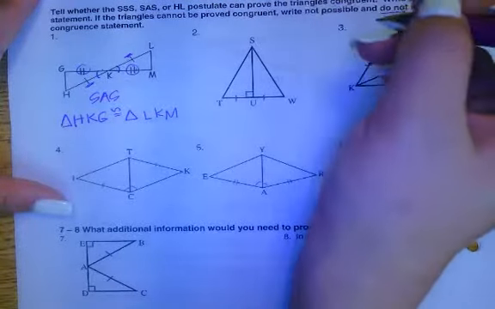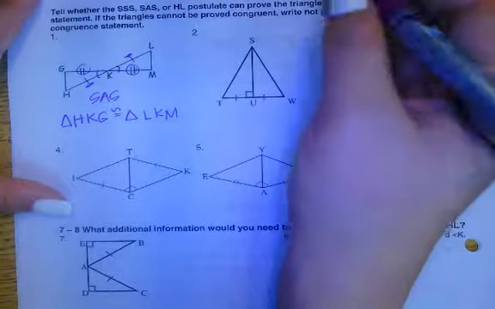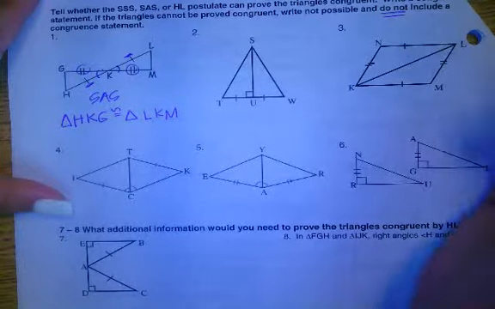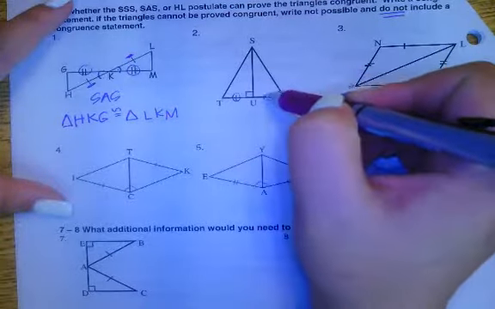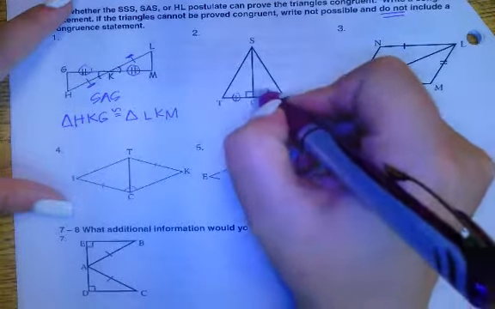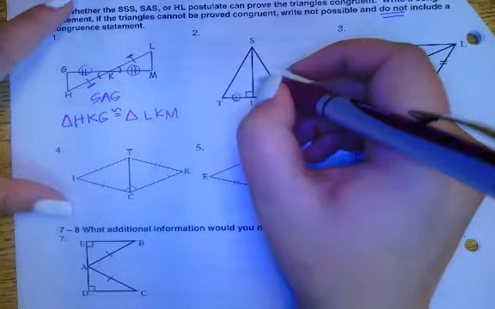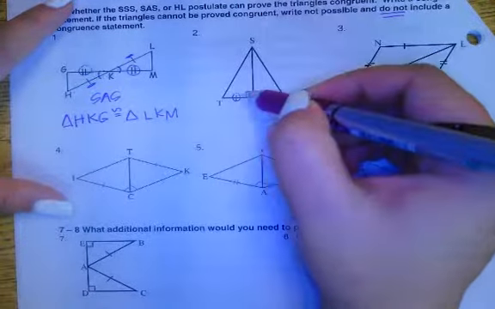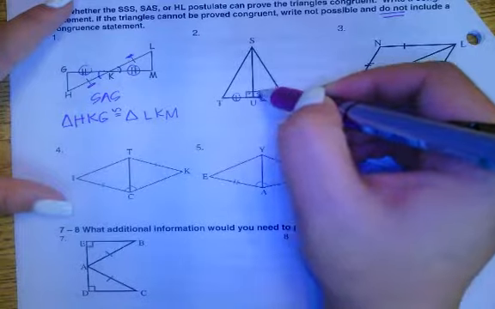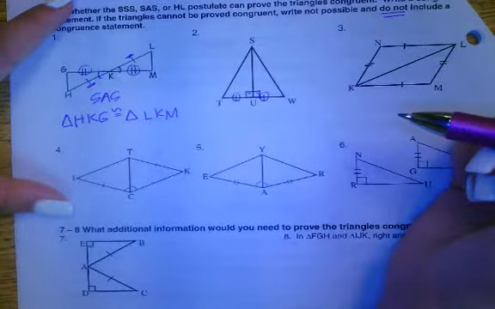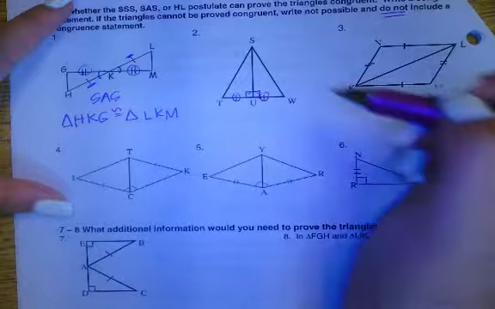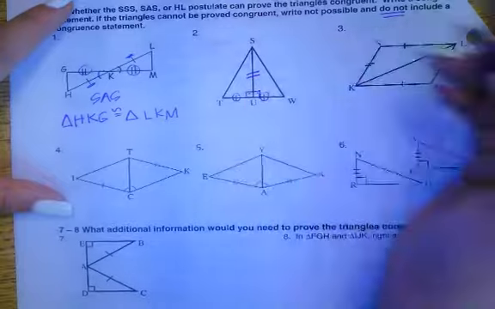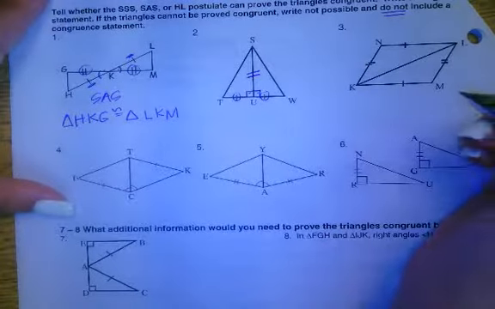Okay, number 2. We have a side here that are congruent. What do we know is the angle of SUW? A right angle, so 90 degrees. So we know that they have a side congruent, an angle congruent. What else do they have in common? SU. Okay, so are our triangles congruent? Yes, by what?